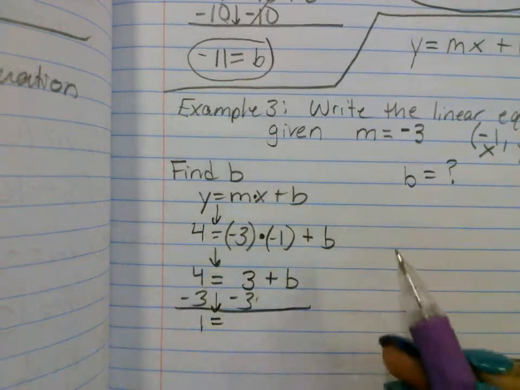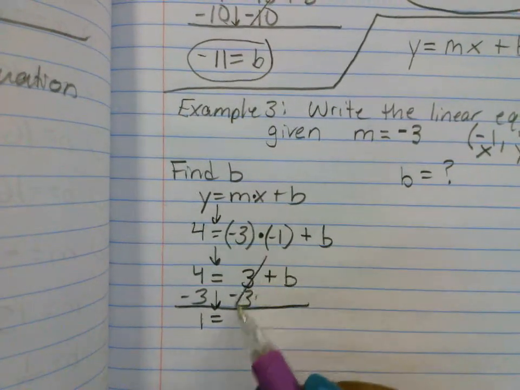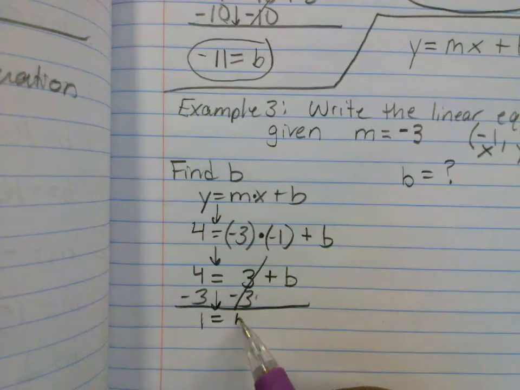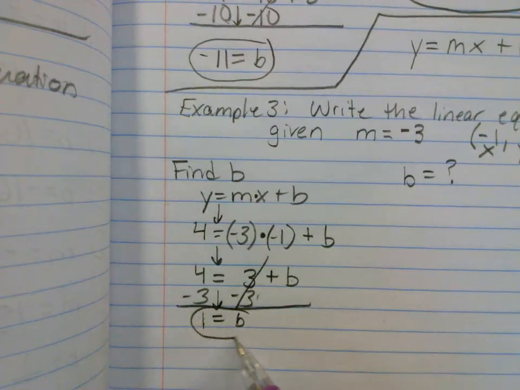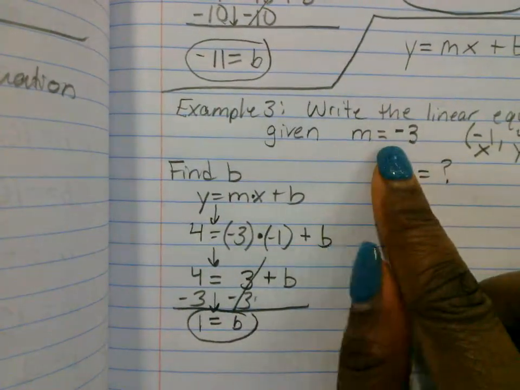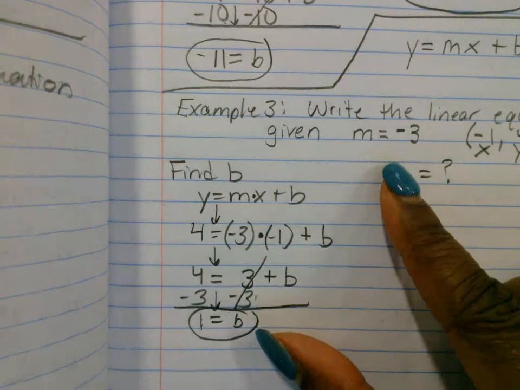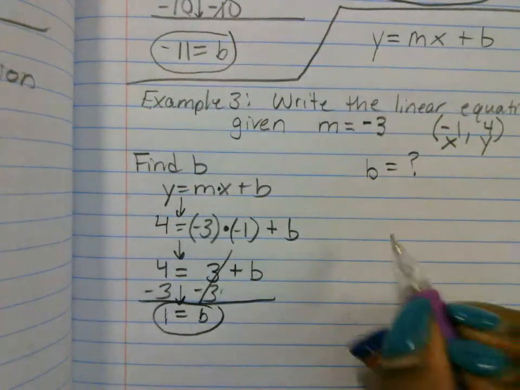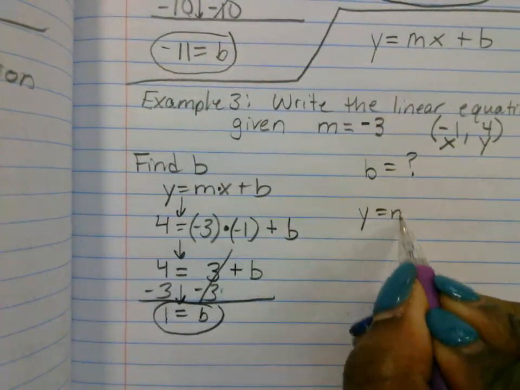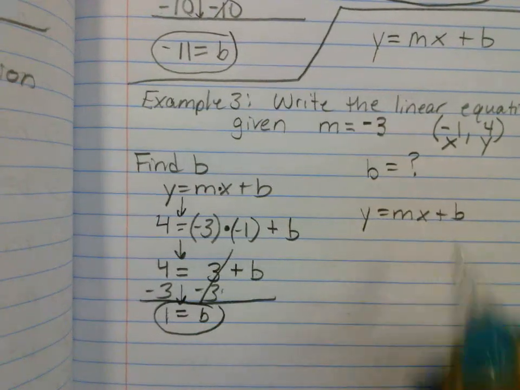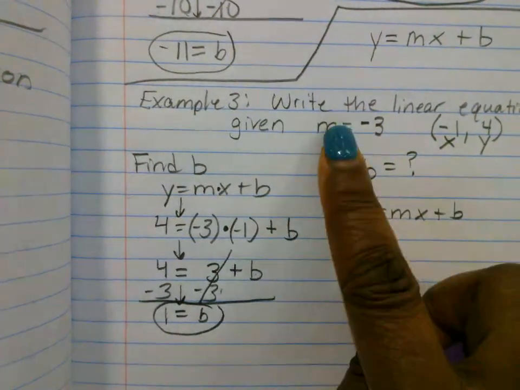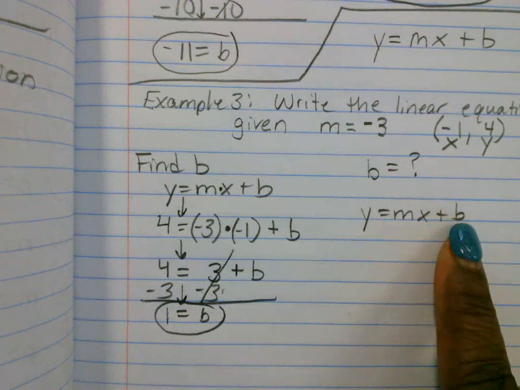Bring down the equal sign. 3 minus 3 is 0, and we're left with B. So now we have M, and now we have B. So from that, we're writing an equation in slope-intercept form, y equals mx plus b. We're going to substitute M, and we're going to substitute B.